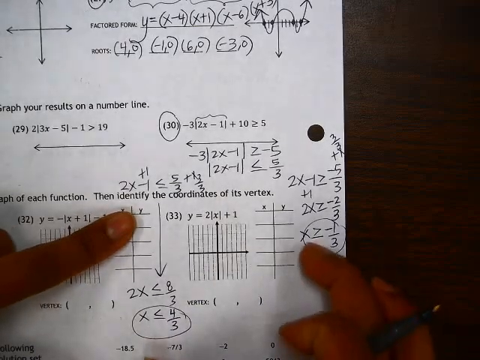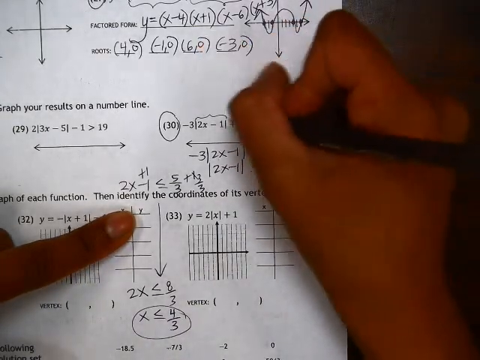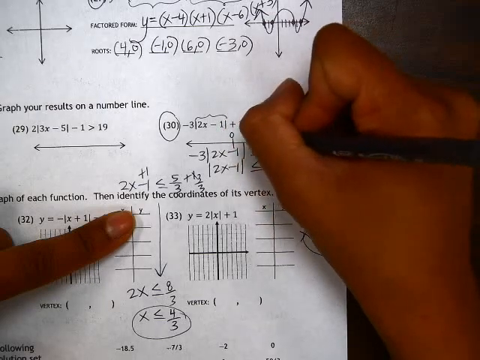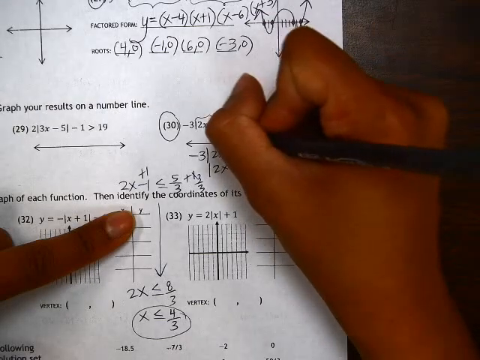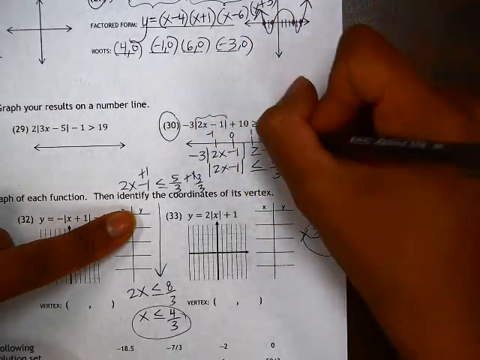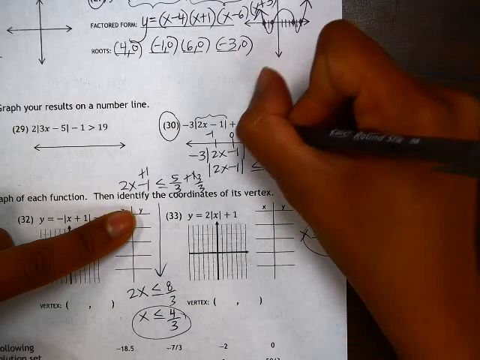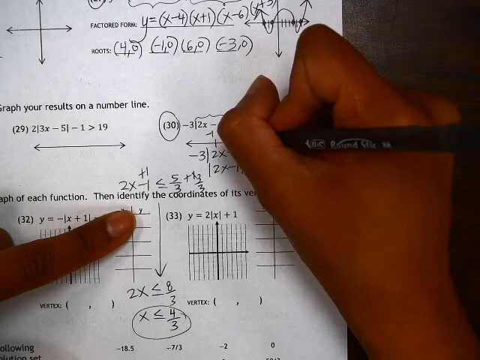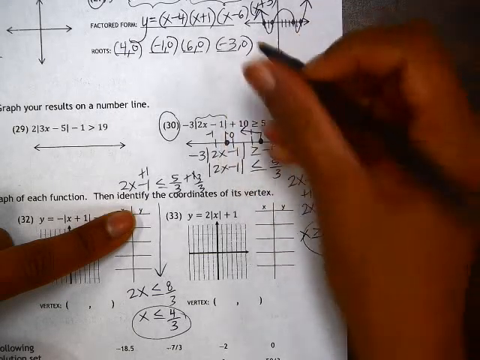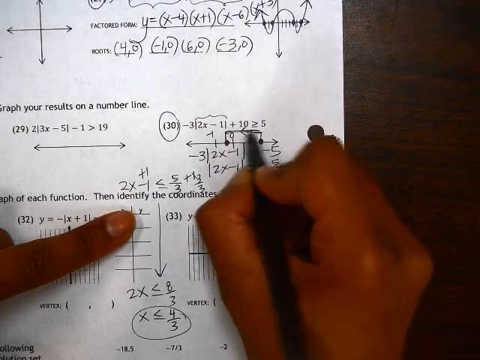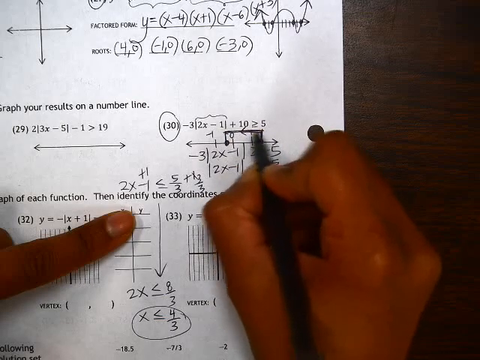So if I were to graph these solutions, x is less than or equal to 4/3 and also greater than or equal to -1/3. So my solution will be everything between these two values.